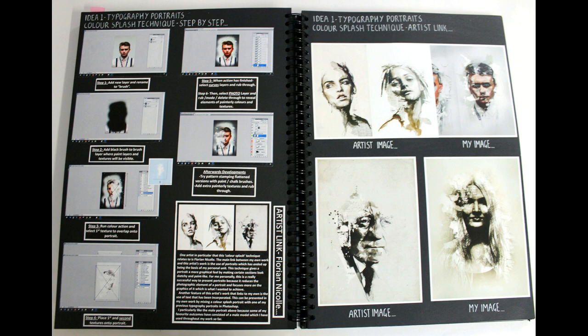This next page shows print screen breakdowns of how the student has achieved each step along with artist connections. So as well as showing the AO1, those artist connections of what you're doing, it presents AO2 as well because it's showing how you followed that idea, experimented and then refined with that idea.